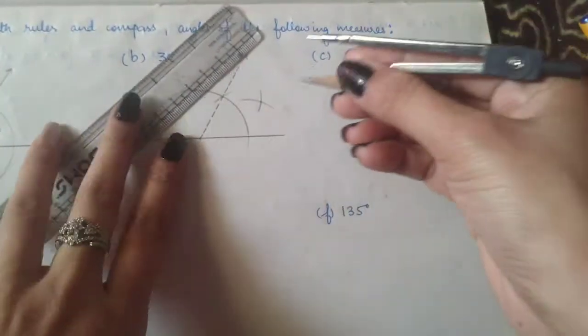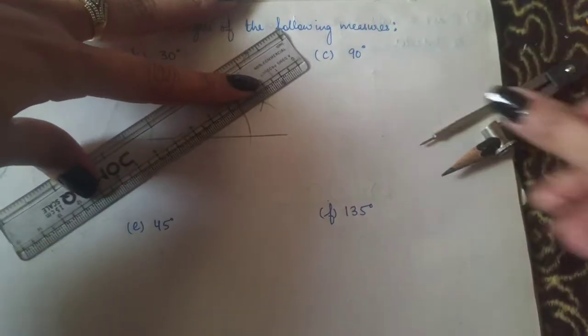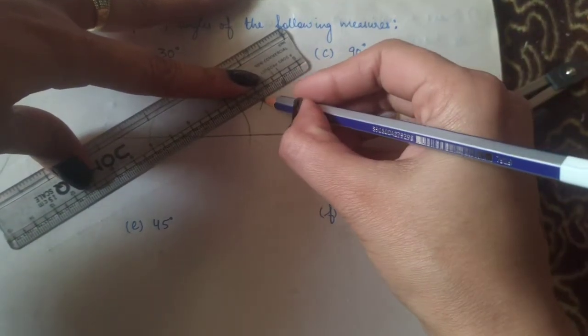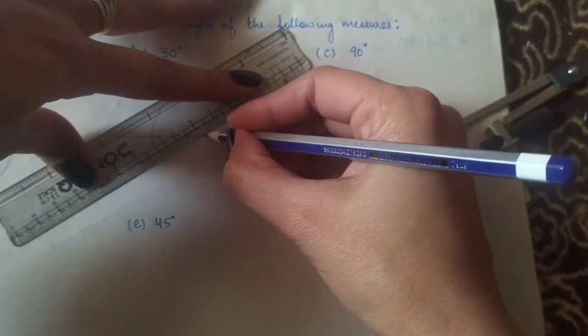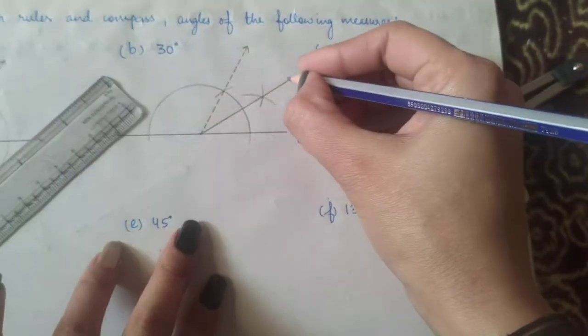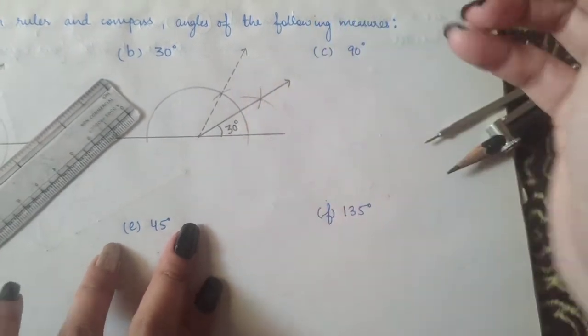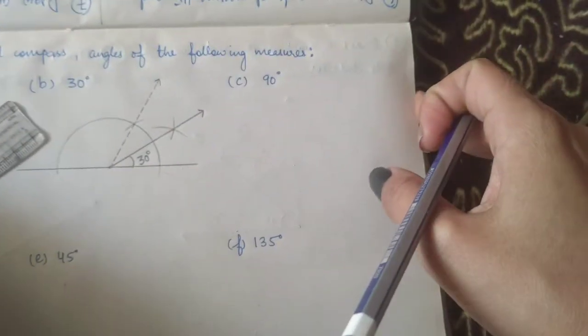So now I'll join this point and this point with a solid line this time, like this. So I've got 30 degrees. Great. Now let's move on to 90 degrees.